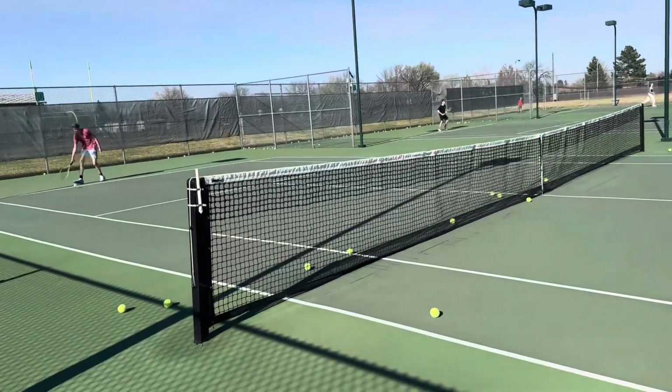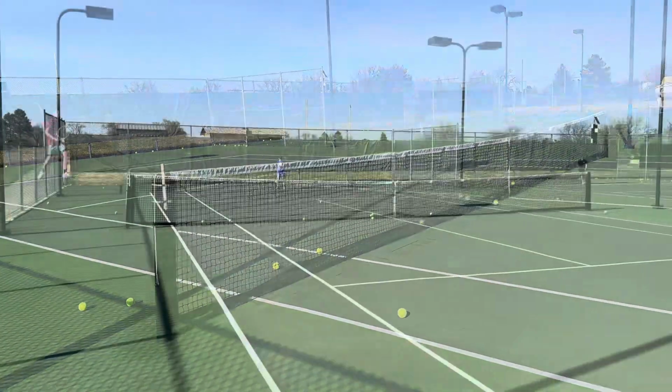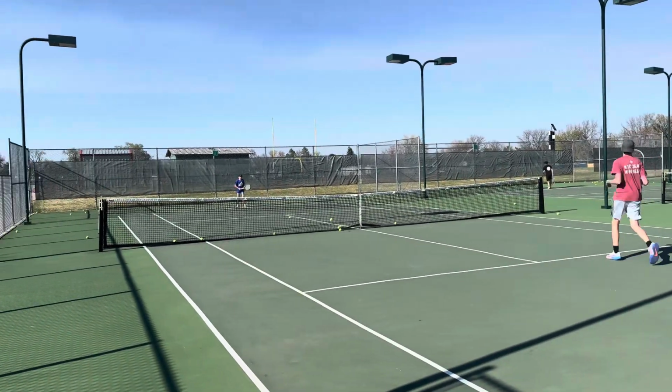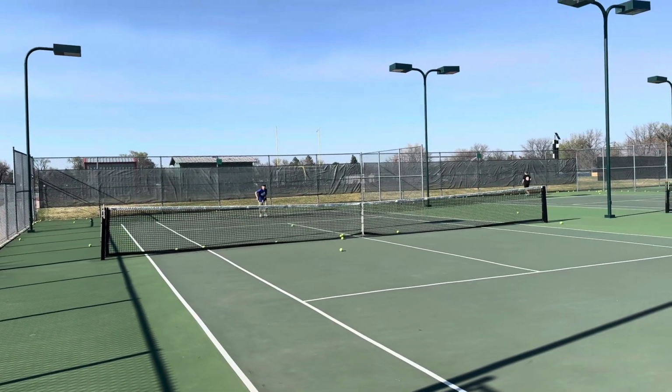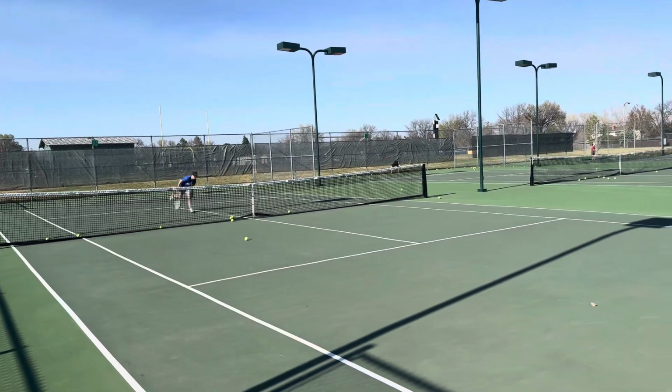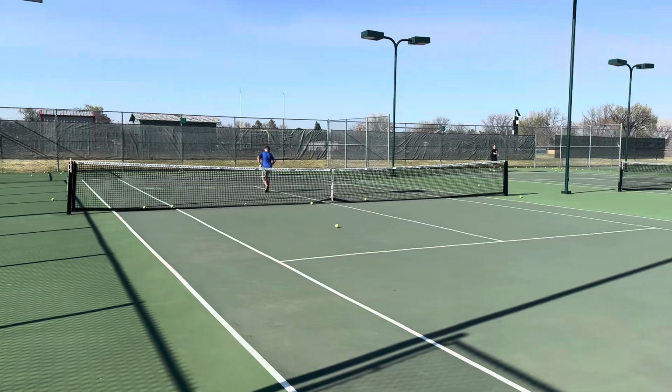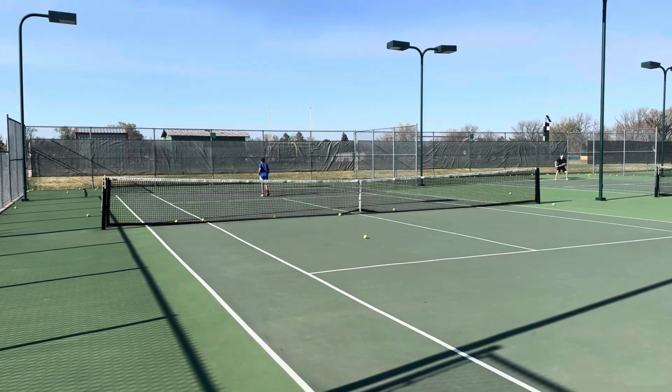So AJ's taking that in. That's 3. Good try, that's okay. You gotta go big, right? If you're taking a short ball in, you better go big or hit a drop shot, right? Yep, here we go.